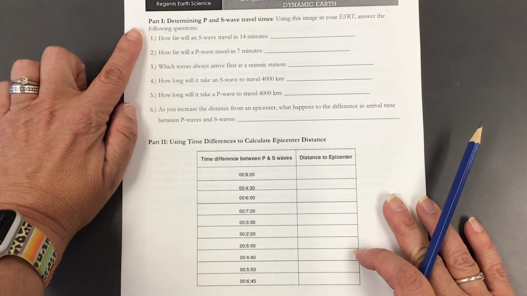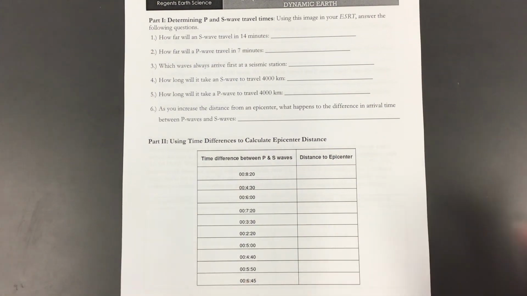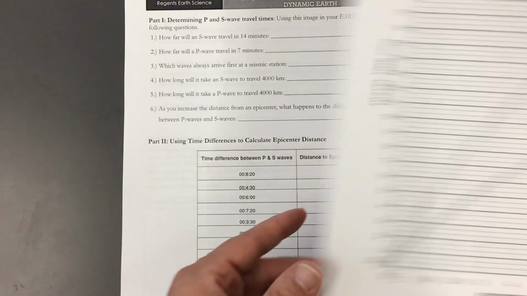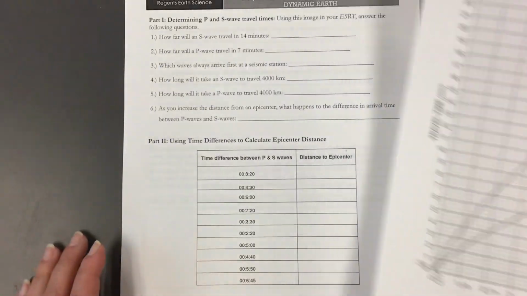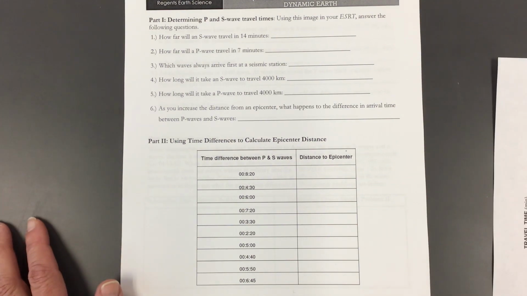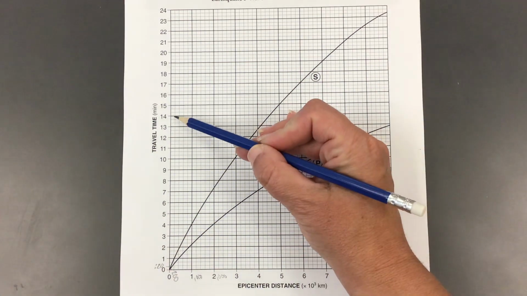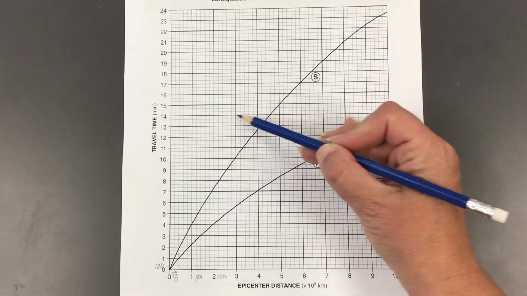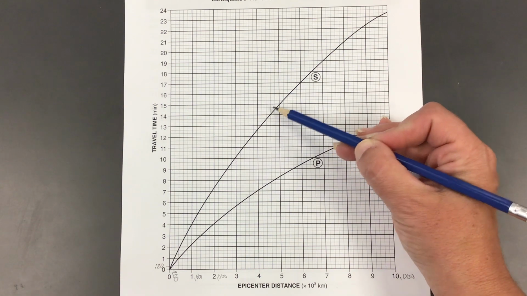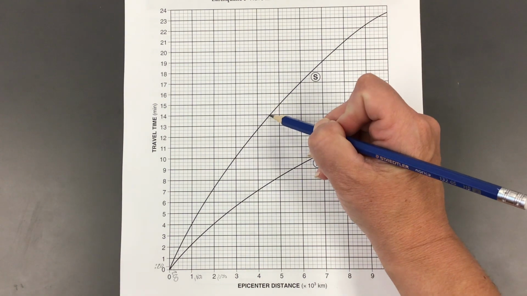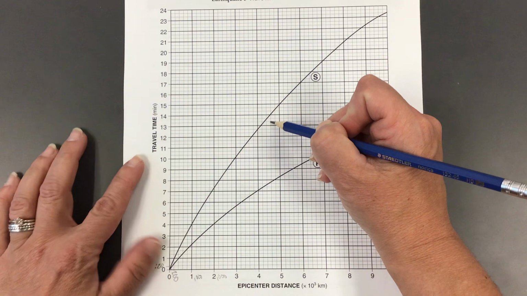So it says part 1, numbers 1 through 6. So let's do number 1 together, and then I'm going to have you do the rest on your own. So it says, how far will an S wave travel in 14 minutes? Okay, so I'm going to pull up my graph. I'm going to find 14 minutes. I'm going to go to my S wave because that's what it's asking for. Then, once I find where it is, I'm going to go down.